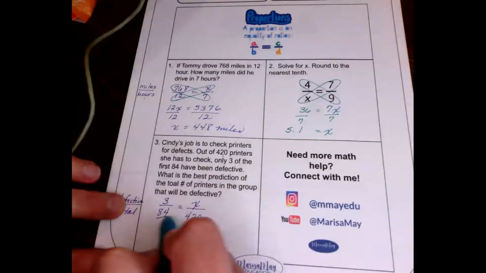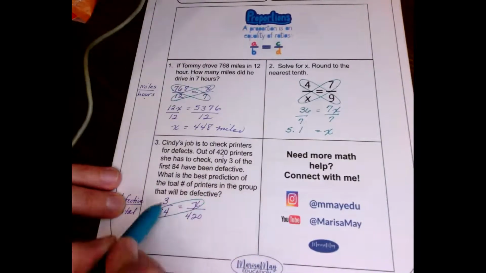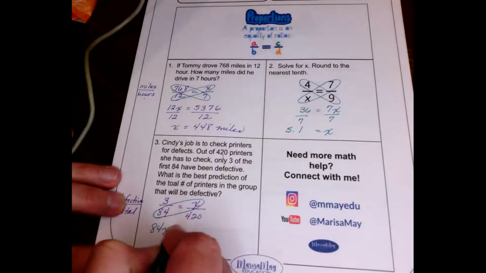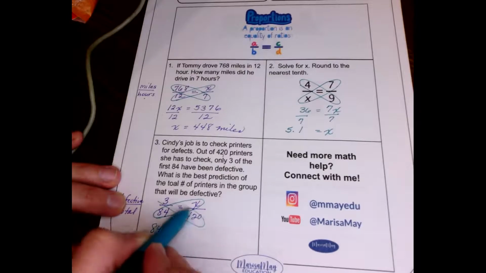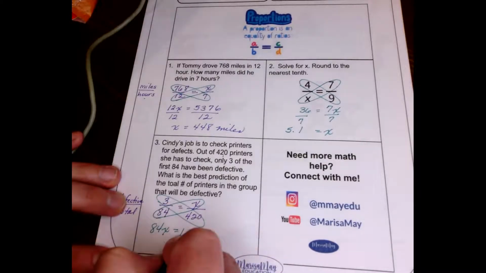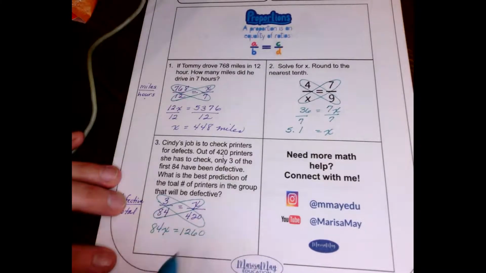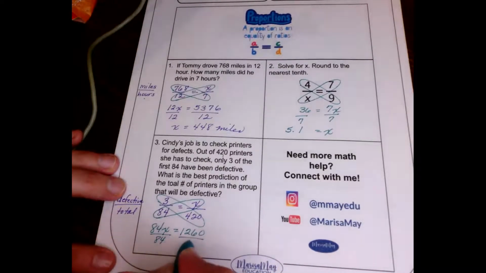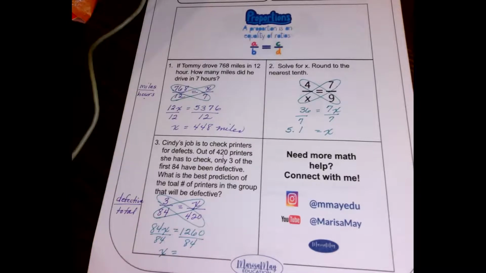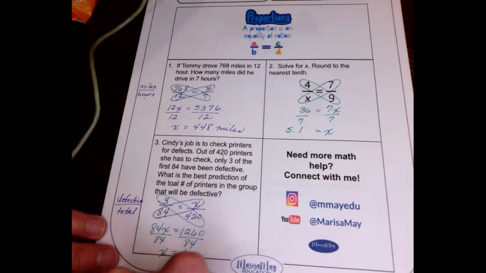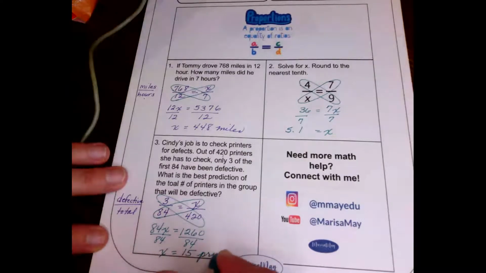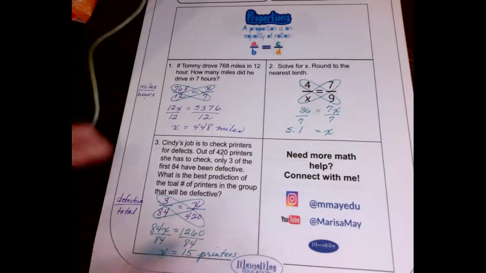Again, use that cross multiplying here. So 84 times x gives me 84x. And multiply here, 3 times 420 will give me 1260. And again, we're going to divide by that 84 to get my answer, which is 15. So we expect 15 printers to be defective here.